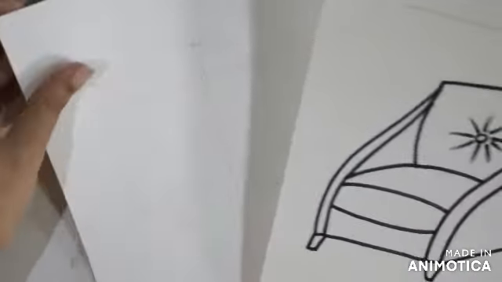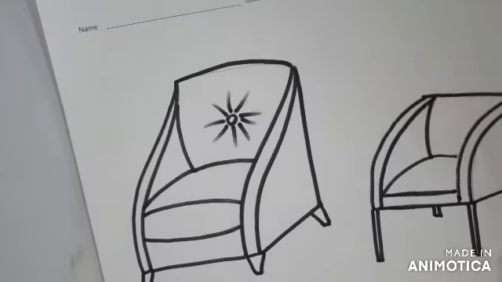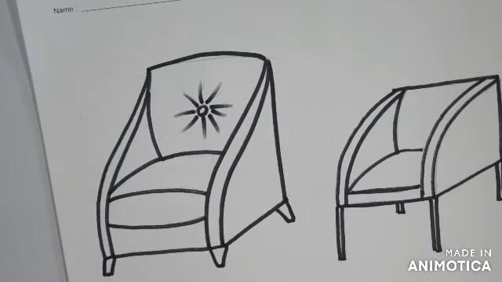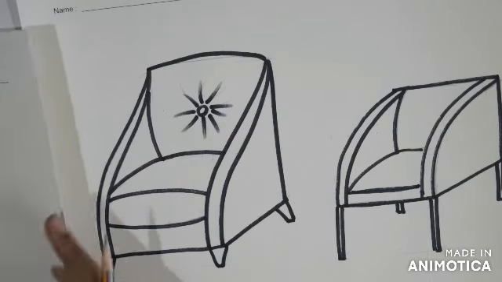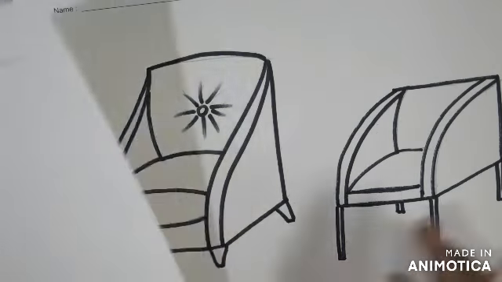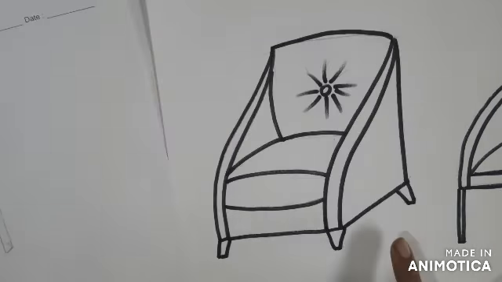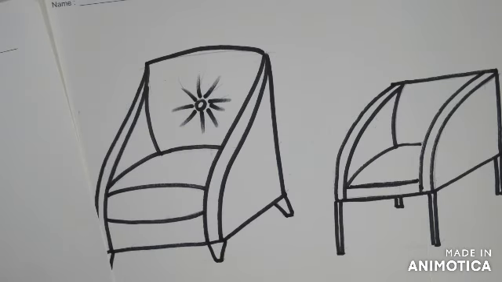For this class I want you to practice making the cuboid. I also want you to practice making different designs of chairs. As I showed you, there are so many designs that you can make. So this is the chair we made first, and these are the other two designs that I showed you using the same skeleton or the same cuboid.